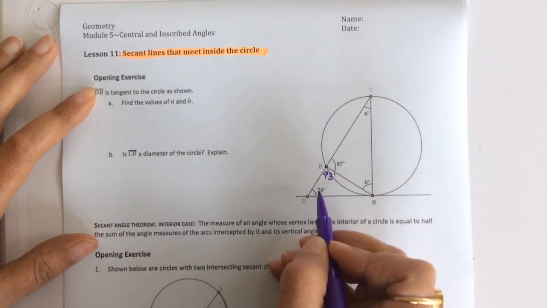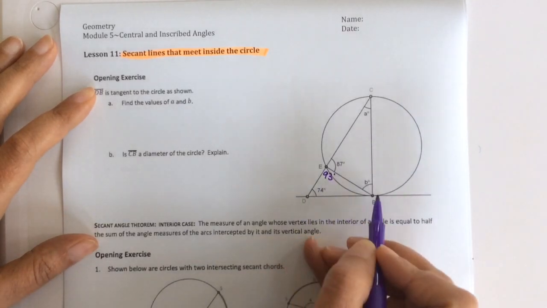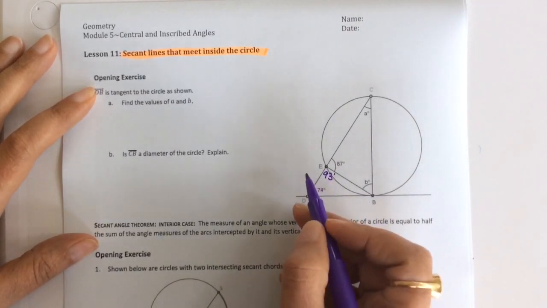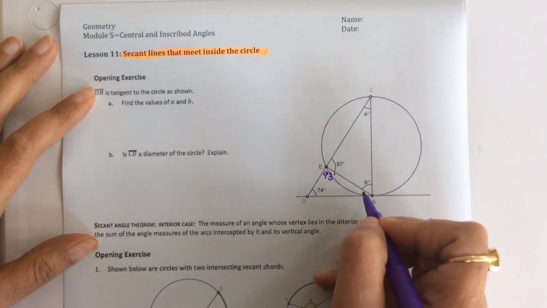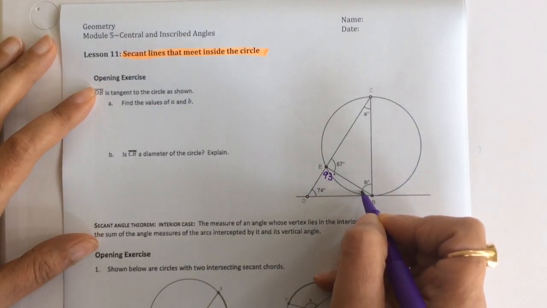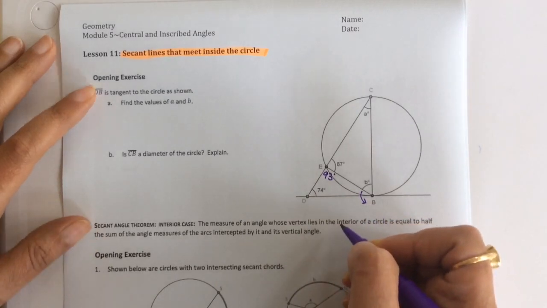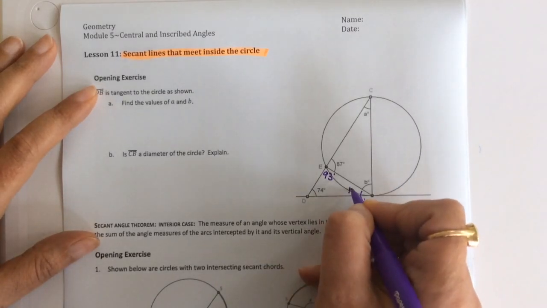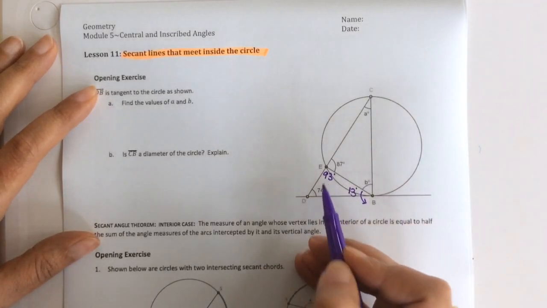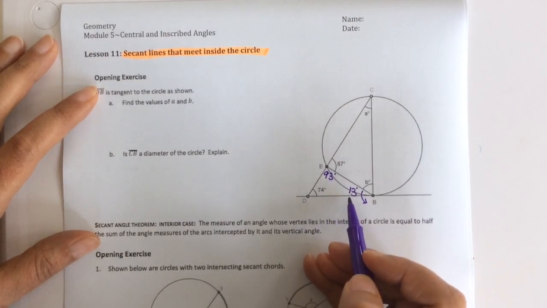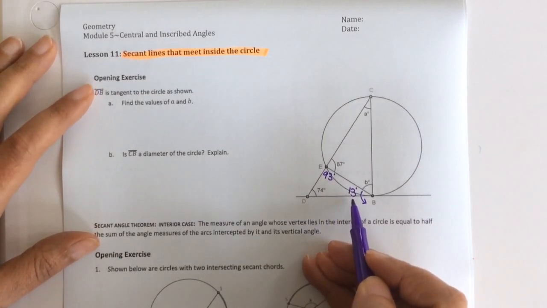If this is 93 and this is 74, then the sum of angles of a triangle is 180 degrees. So that tells me that this angle right here is going to be 13 degrees, because 93 plus 74 plus 13 is going to give me 180 degrees.